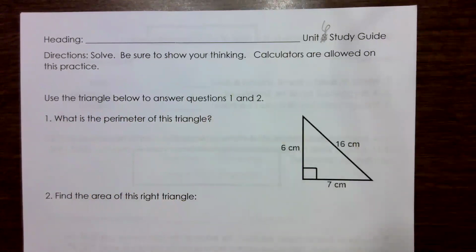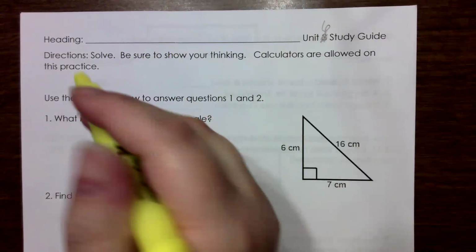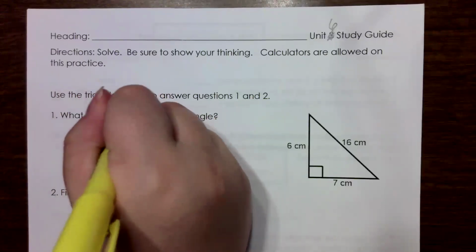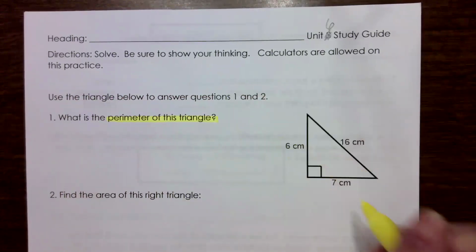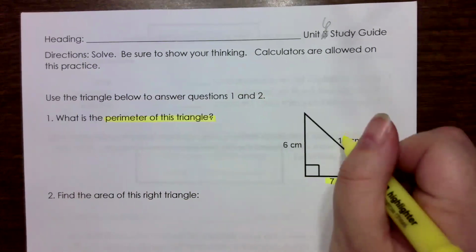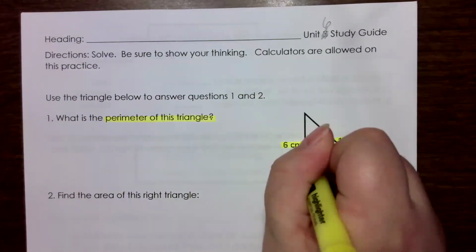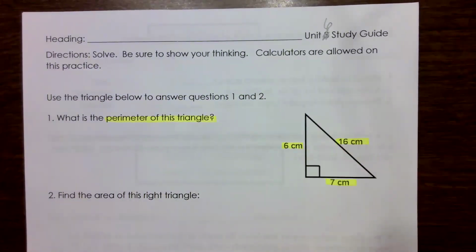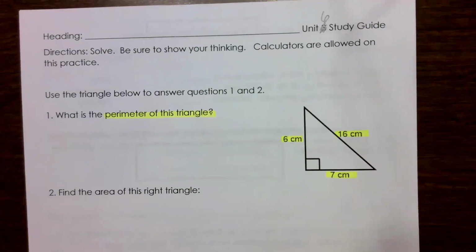Number 1 says, what is the perimeter of this triangle? So I have 7 centimeters, 16 centimeters, and 6 centimeters. And I know that perimeter is the total distance around the shape or figure. So I find perimeter by adding. Go ahead and pause this video and solve number 1. And when you are ready, press play to check to see if your answer is correct.